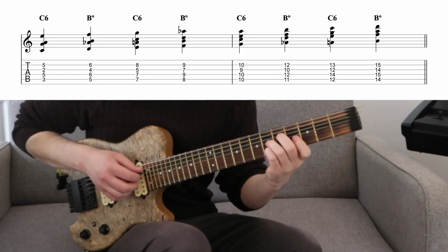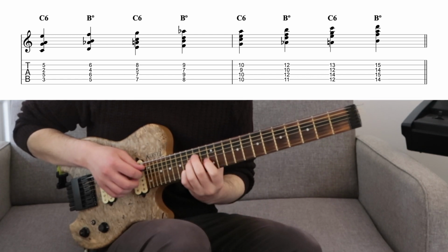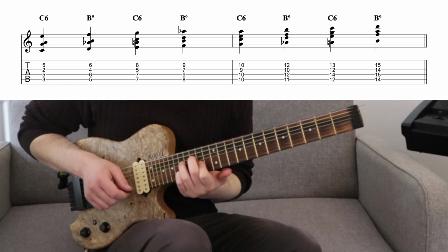So moving from a 6th to a diminished is obviously where the name comes from. 6th diminished, 6th diminished. So obviously you can see how you need to know your chord rotations.